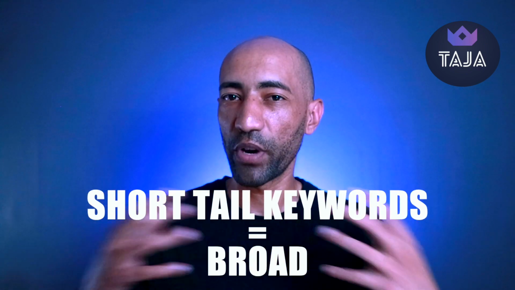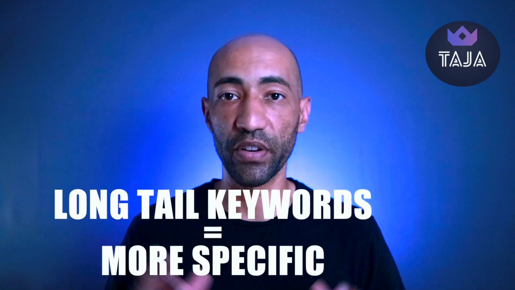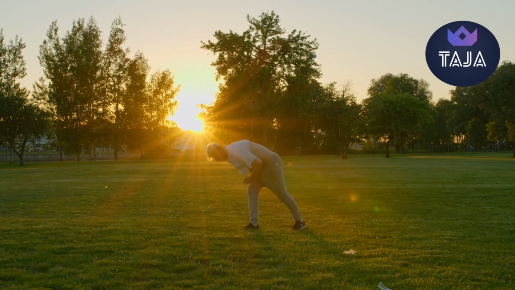And there are two different types of keywords. The first is long tail keywords, and the second is short tail keywords. The difference between the two is that one is pretty broad and the other is very specific. So for example, if you are creating a video that teaches someone how to do a backflip, an example of a short tail keyword would be just the word backflip or something like gymnastics backflip.